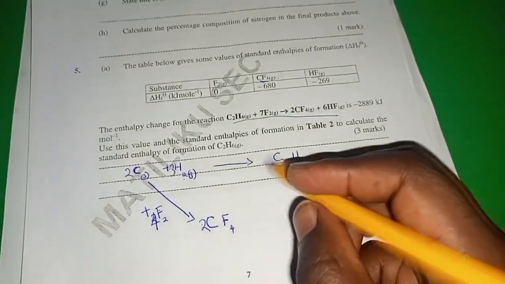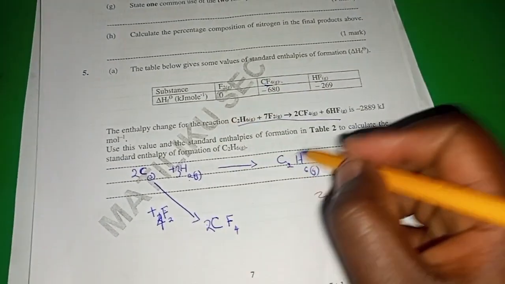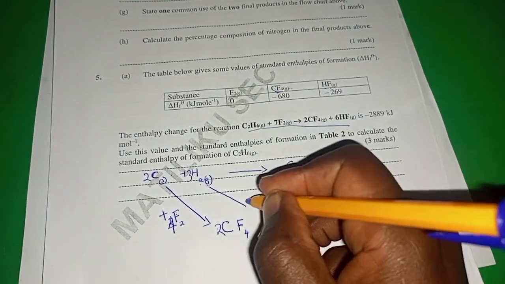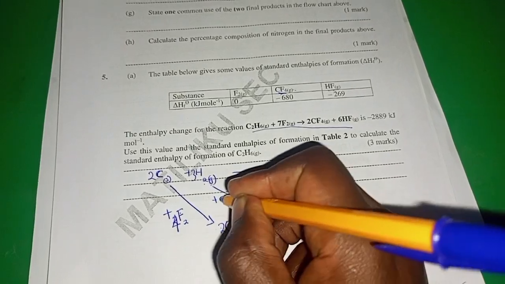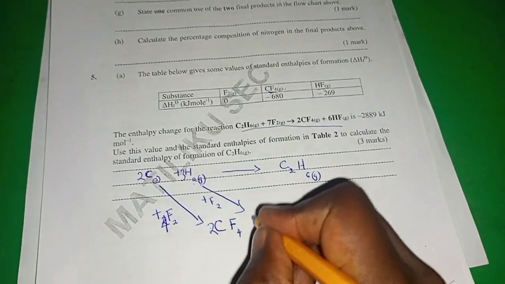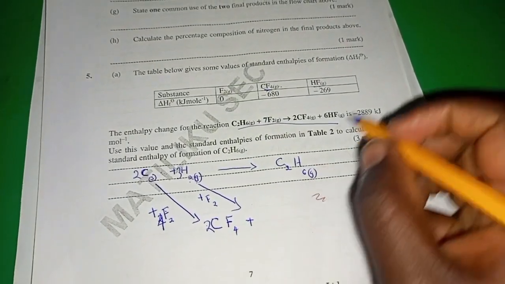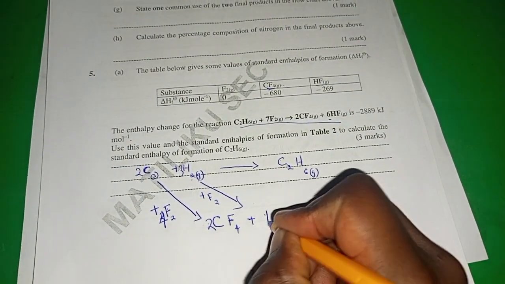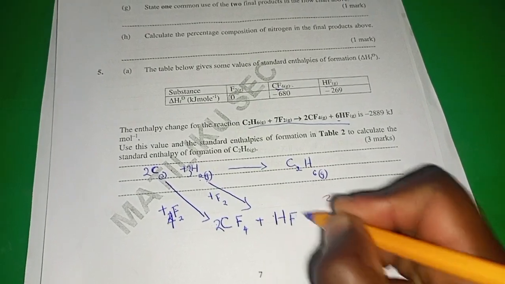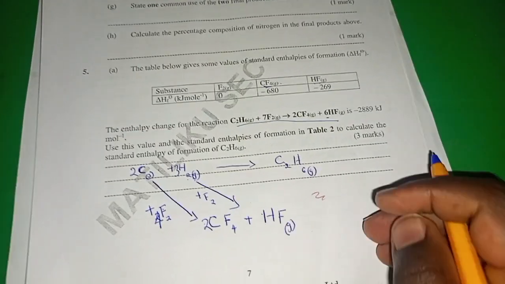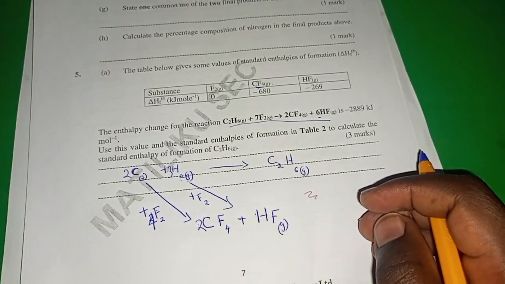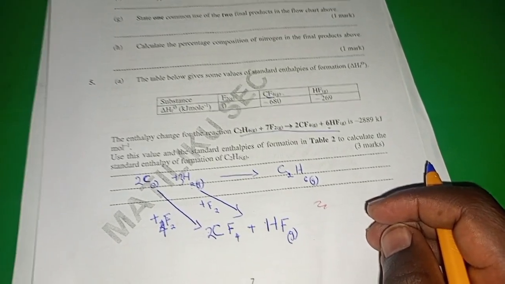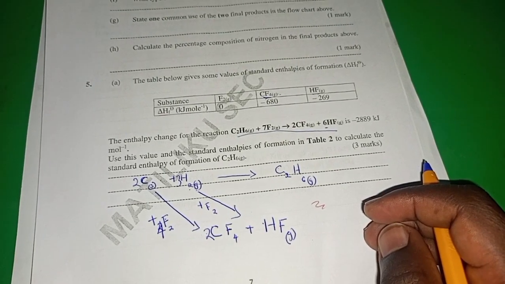In this one, hydrogen plus fluorine, we form hydrogen fluoride gas.